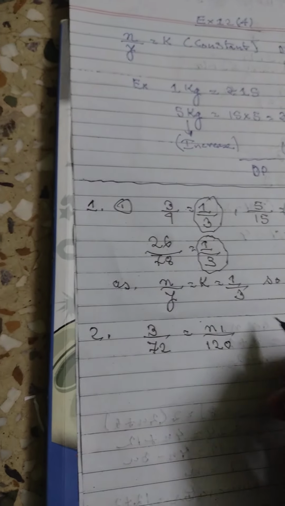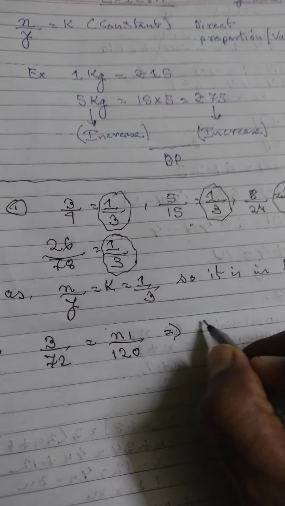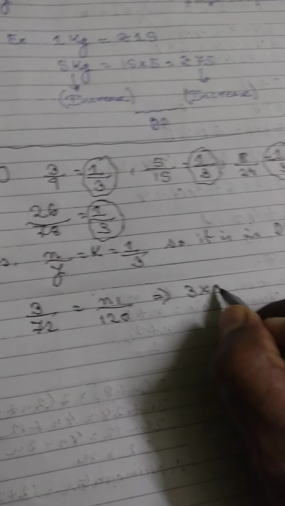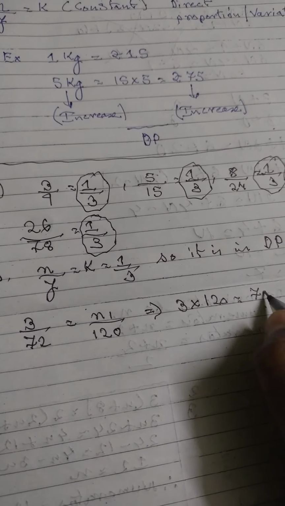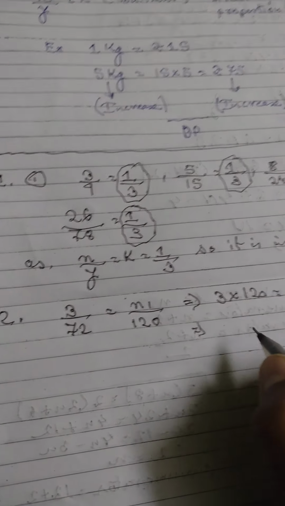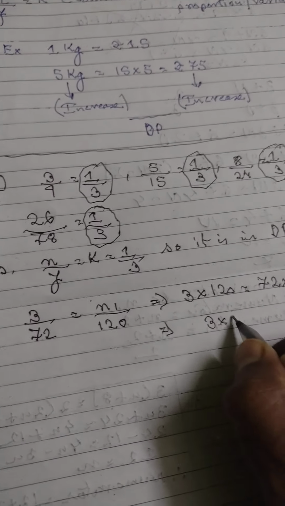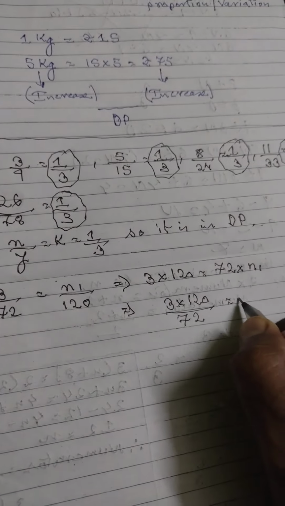Now what will we do? Now we will cross multiply. So 3 into 120 is equal to 72 into x1. Now 3 into 120 by 72 is equal to x1.